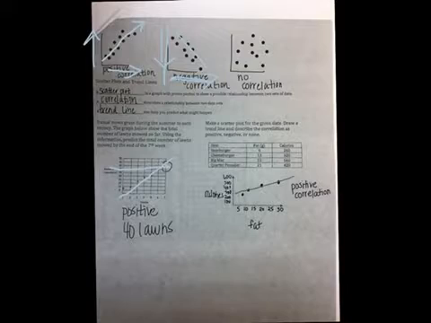All right, the next one says make a scatter plot for the given data, draw a trend line, and describe the correlation as positive, negative, or none. So this is pretty easy. They put fat for the X and calories for the Y. The more fat there is, the more calories, unfortunately, there are. So they just plotted it, and they could tell that it was a positive correlation.